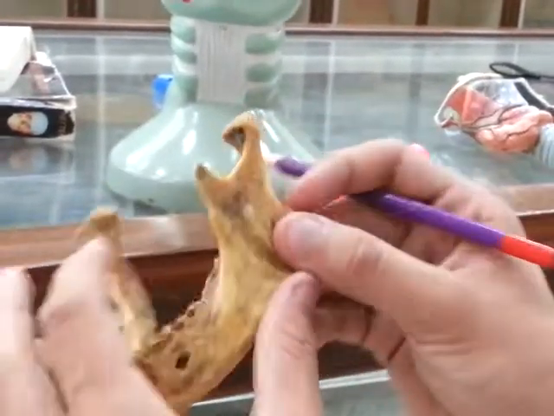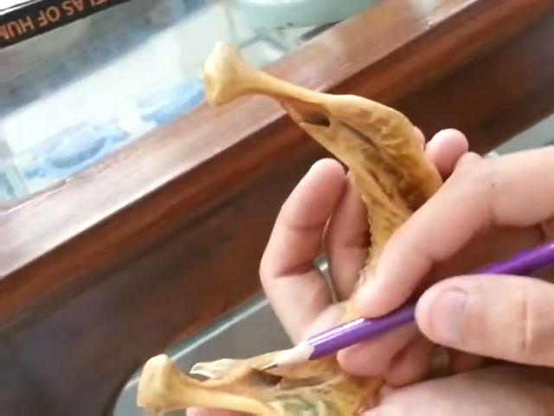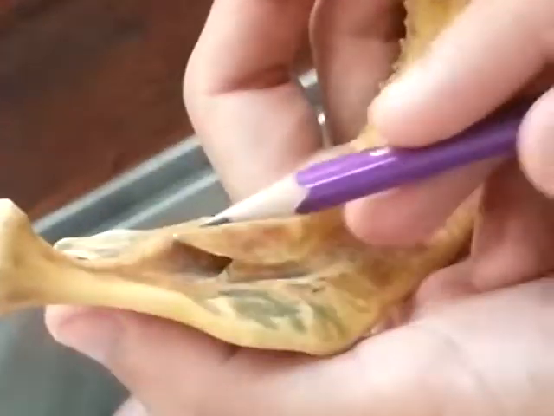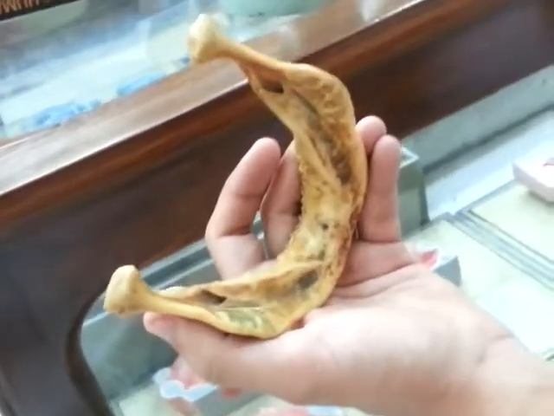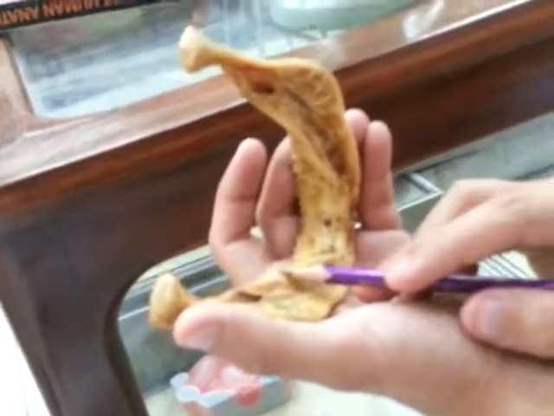Then the lingula and the mandibular foramen. The lingula gives attachment to the sphenomandibular ligament and lies anterior to the mandibular foramen. That is done in the features. The mylohyoid line gives attachment to the mylohyoid muscle. This is the mylohyoid line, right? The mylohyoid line gives attachment to the mylohyoid muscle.